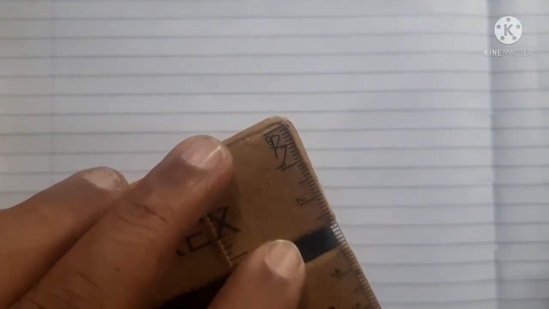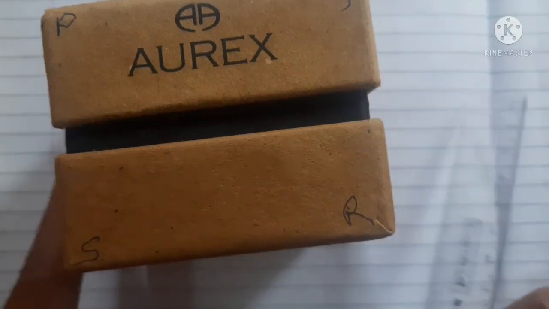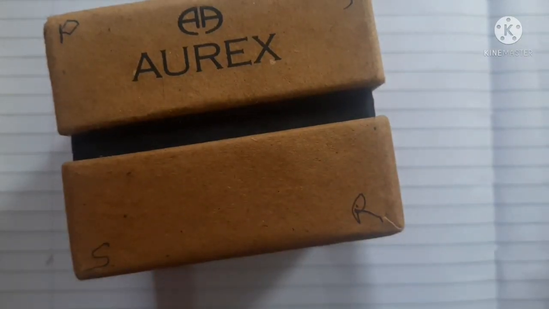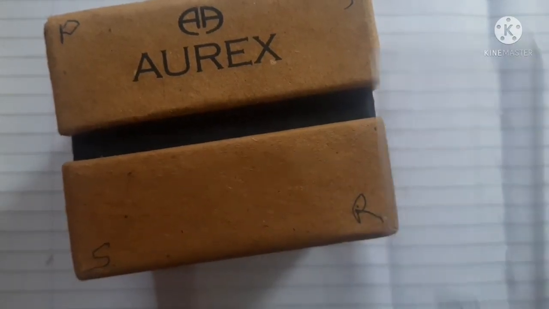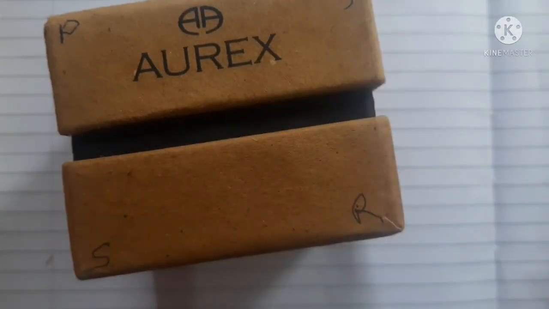When this segment measures 6.5, its opposite side also measures 6.5. Thus these sides are congruent. These sides and the sides below are congruent. These sides and the opposite sides are congruent.